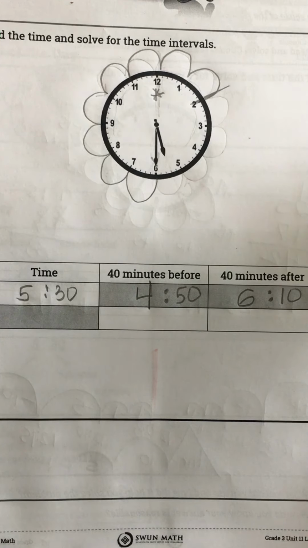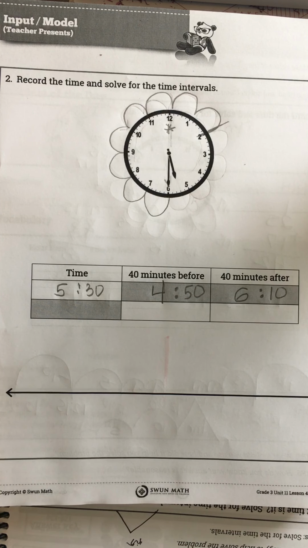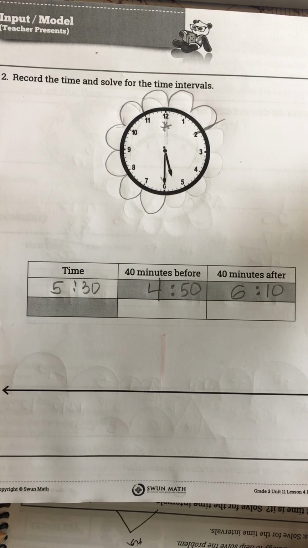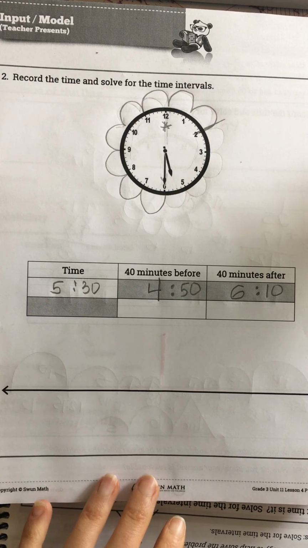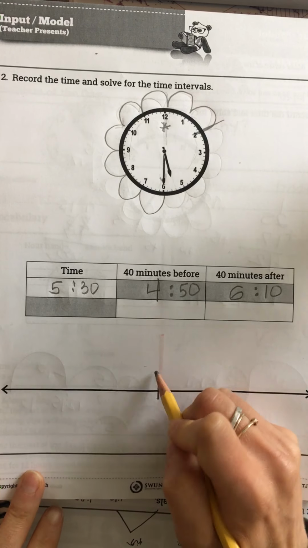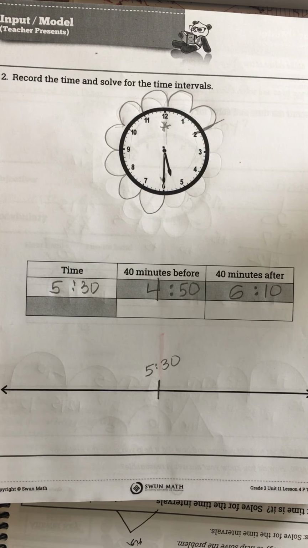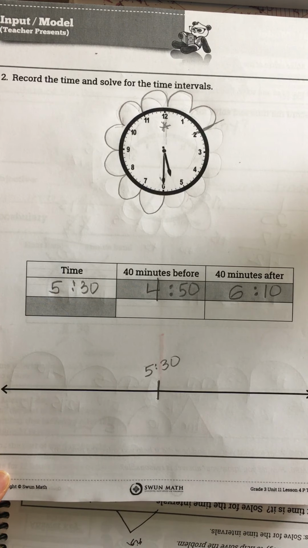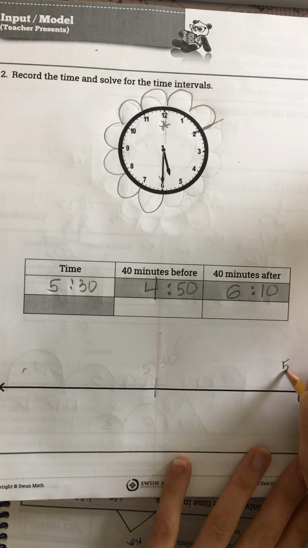Now, let's look. We have a number line. So the first way I'm going to do with just a normal number line. And then the second way we'll do with our mountains, just because I want you to have access to all of these different strategies. So if we have our time at 5:30 and we want to know 40 minutes before, let's put our tick right in the middle at 5:30, and we want to go backwards 40 minutes. So I actually think, since it doesn't provide you with your ticks, you can even start here at 5:30.